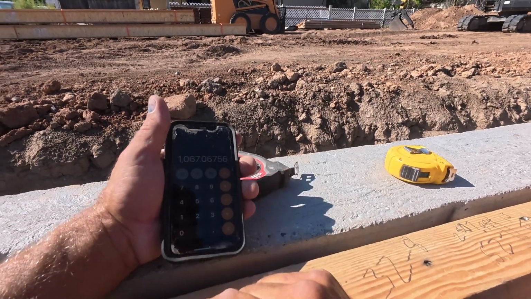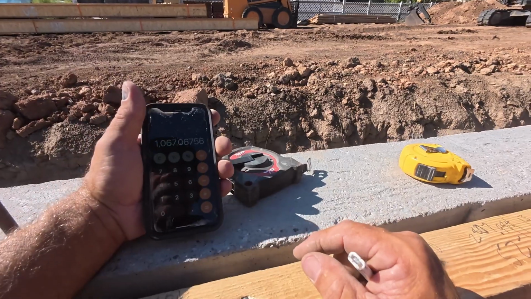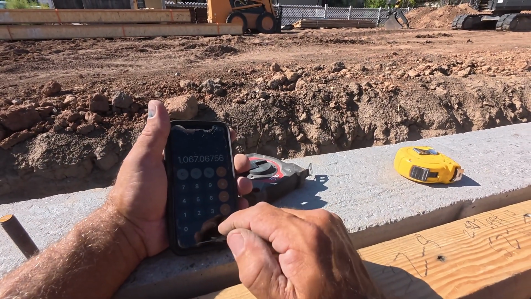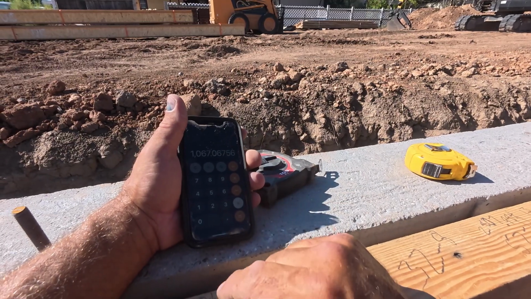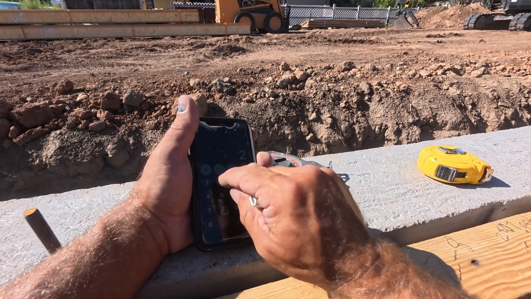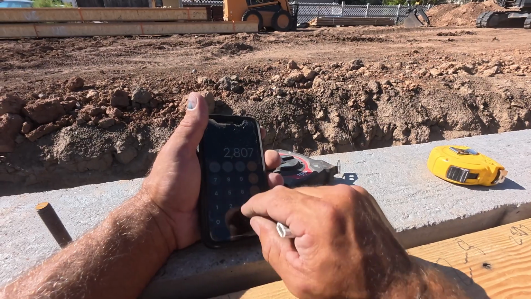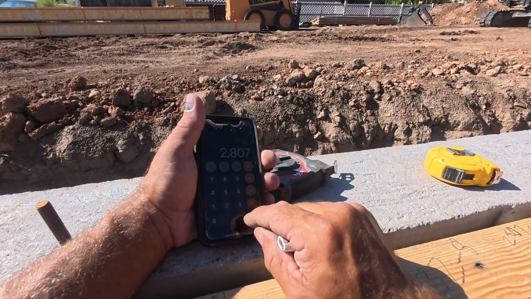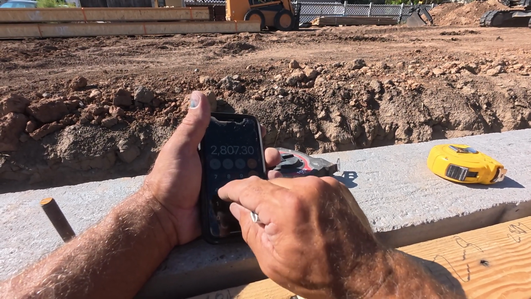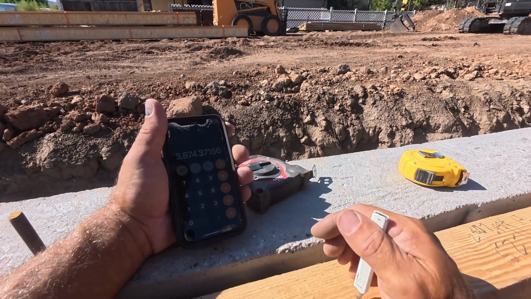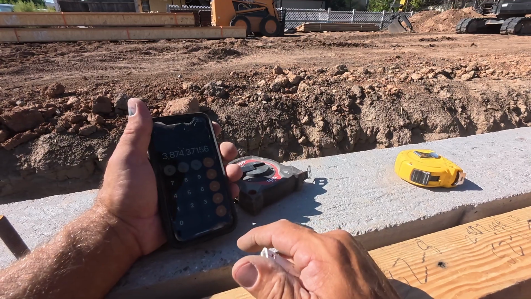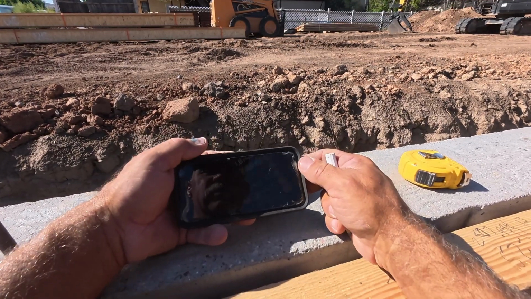So that number plus this number is your next thing you have to add. So I'm taking that plus 2807.304 equals. Now I have to find the square root of that, and that gives me my hypotenuse.